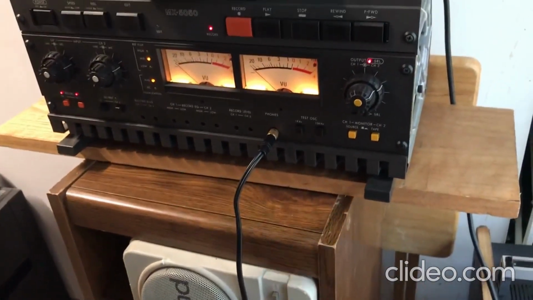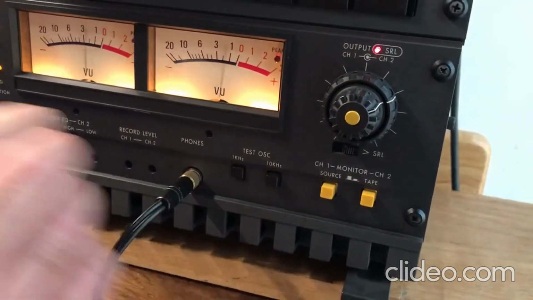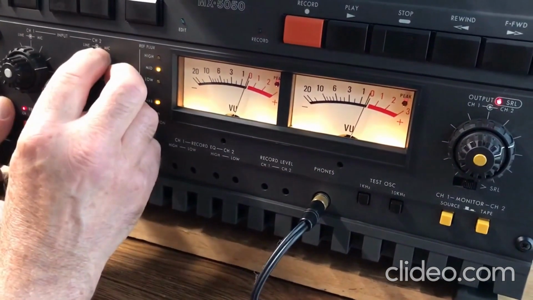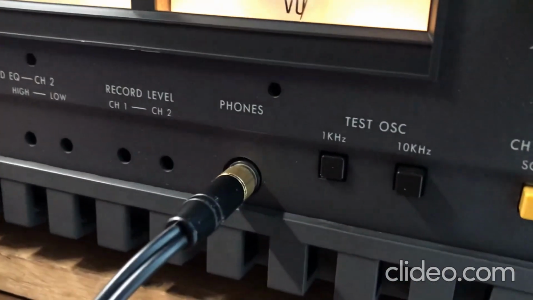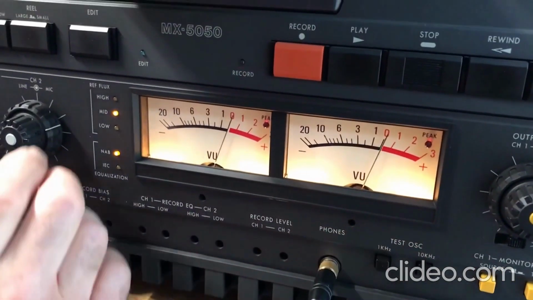Okay, you make sure the machine is at 15 IPS. Okay. And what we do is we put it in source and we first set 1K. And then we put it to 10K.